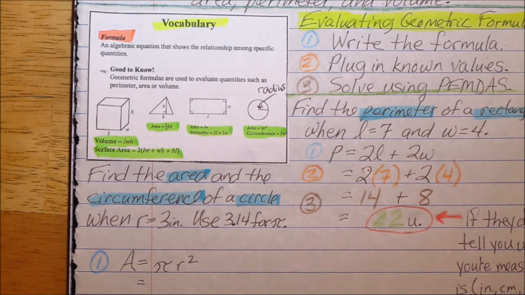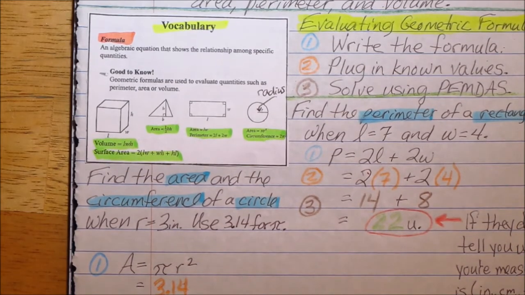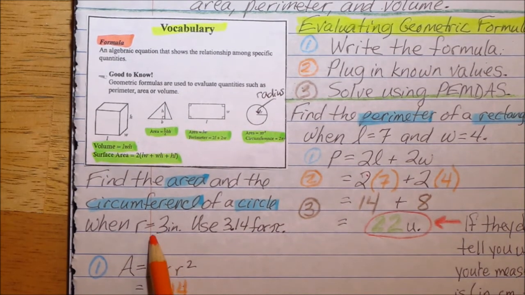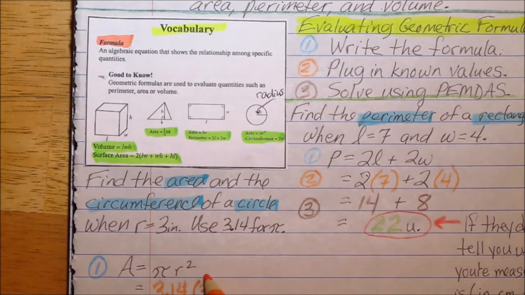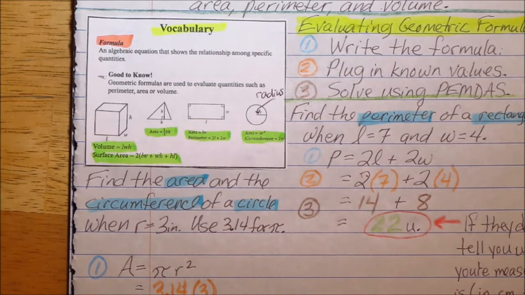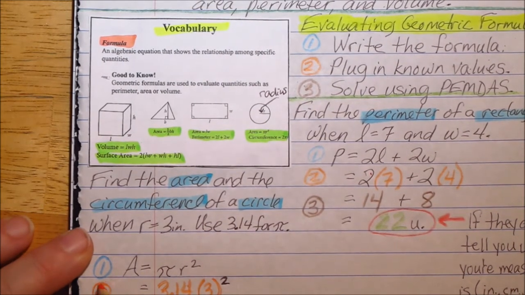All right. So, what do we plug in for pi? They tell us to use 3.14. Then what do we plug in for r? They tell us the radius is 3 inches. We put that in parentheses because with no operations in between the pi and the r squared, these are being multiplied. So 3 goes into parentheses, and don't forget to bring down that squared. This is pi r squared. That's our step 2, plugging in all the known values.